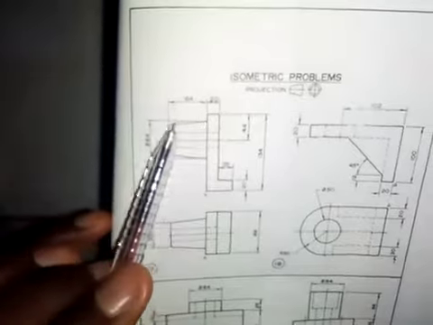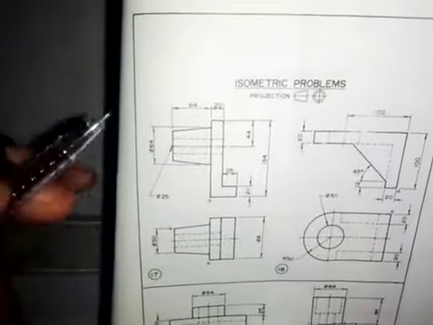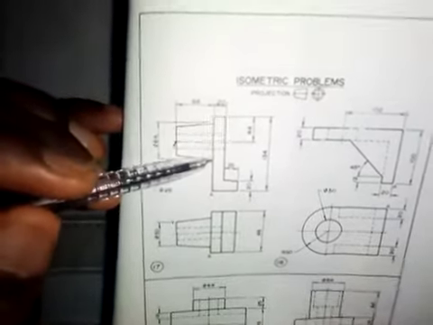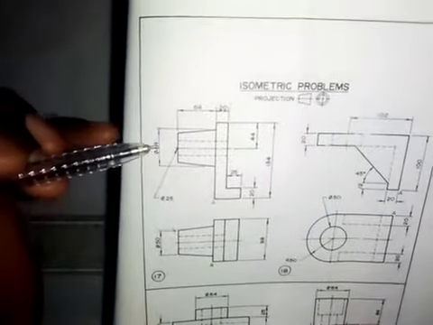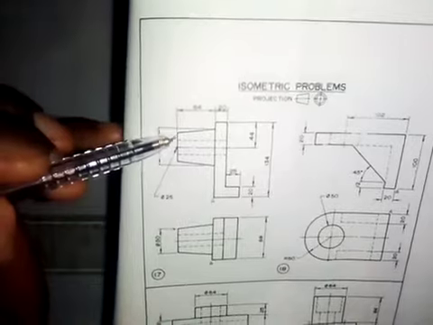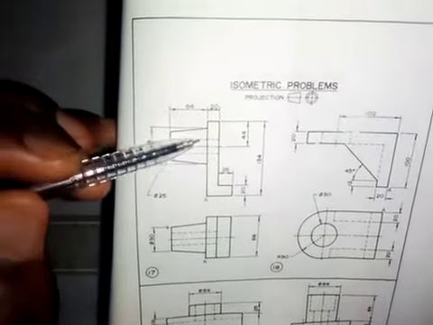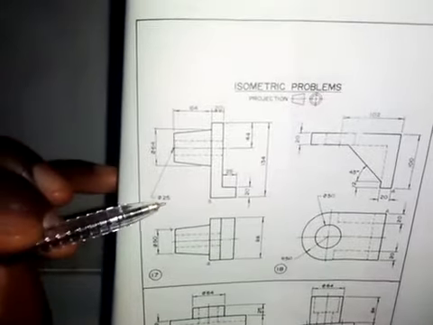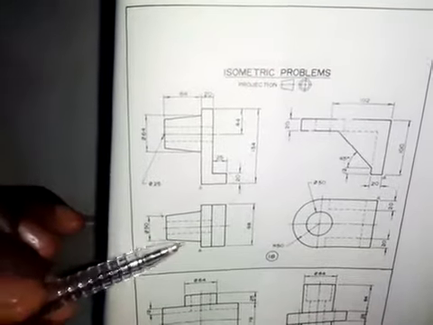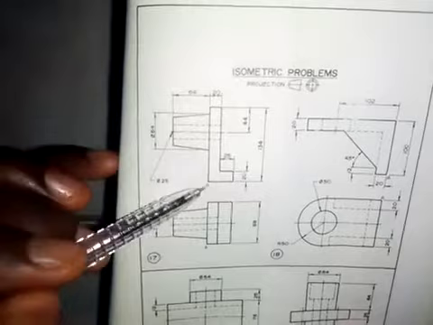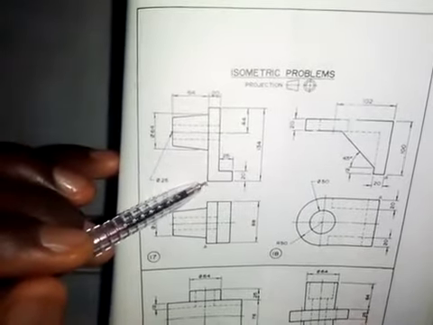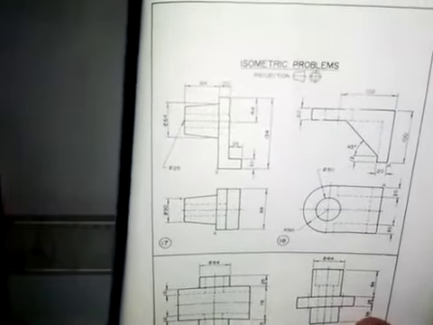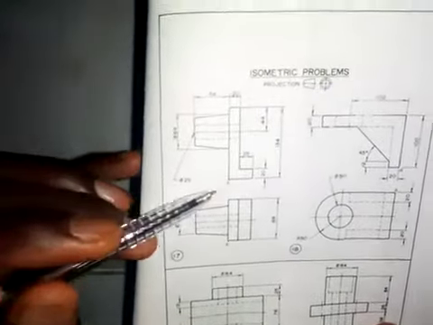The distance from here to here is 64 millimeters, and for this circular part that we have here, the diameter is 64 millimeters. Also this hole that is hidden in the front elevation has a diameter of 25 millimeters. Coming down to the plan, this point on the front elevation is the lowest point A. I've said that before, and I will also be showing you right now.